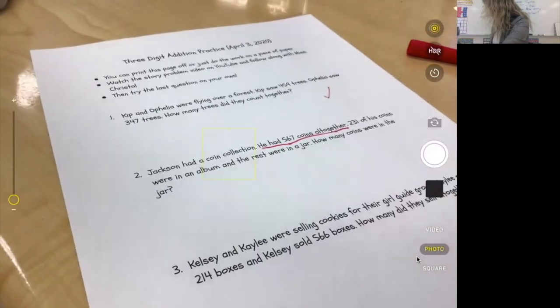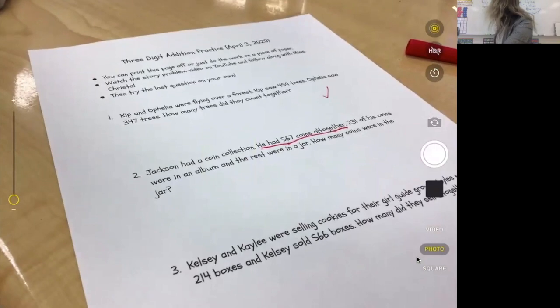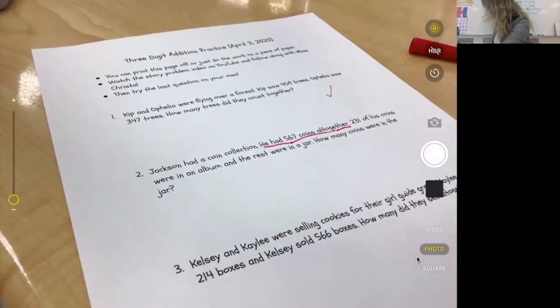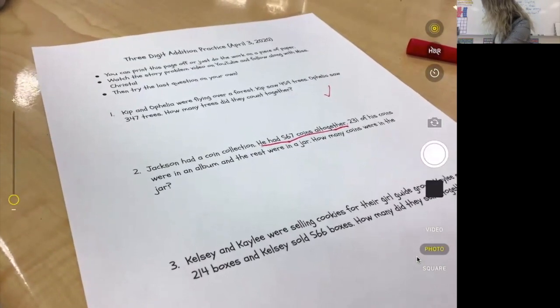Underline, because that is important information. I didn't do underlining on the last one. I should have. So follow along with this one. Underline things that are important in the question.